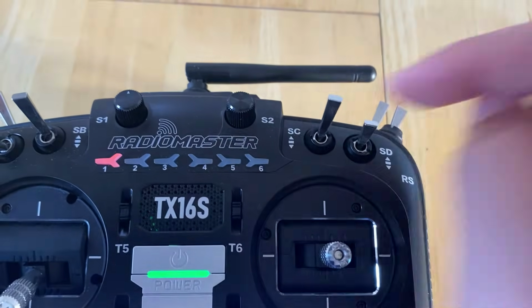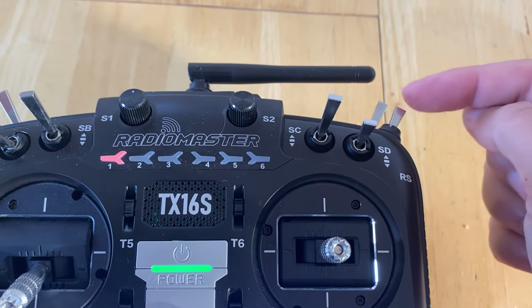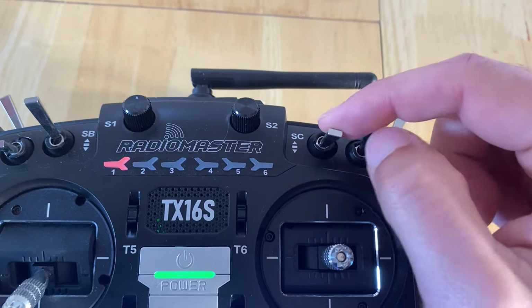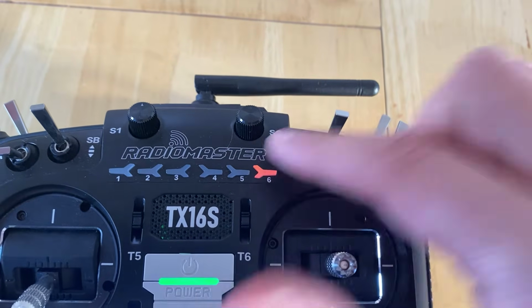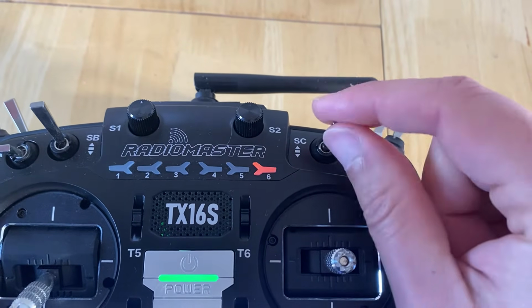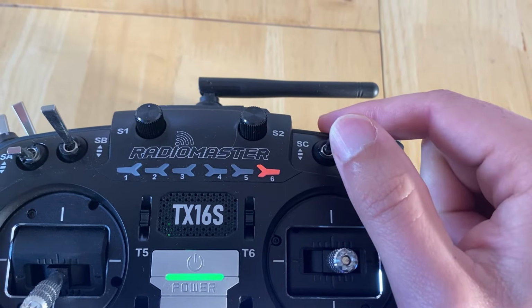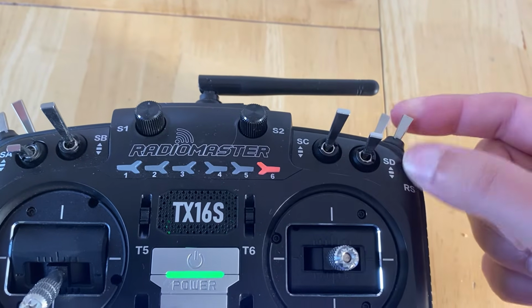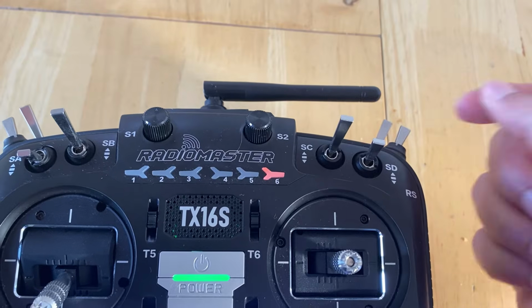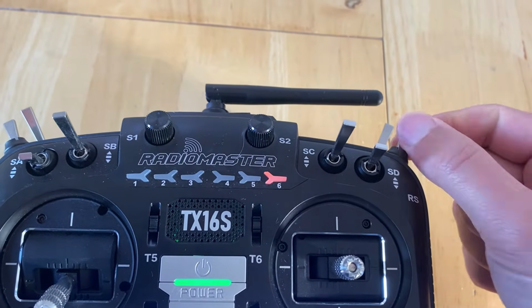Now also notice when this switch is on, there is no sound at all coming from these flight modes. If I'm using this switch for flight mode 5 and flight mode 4, I'm not getting any sounds from this switch.